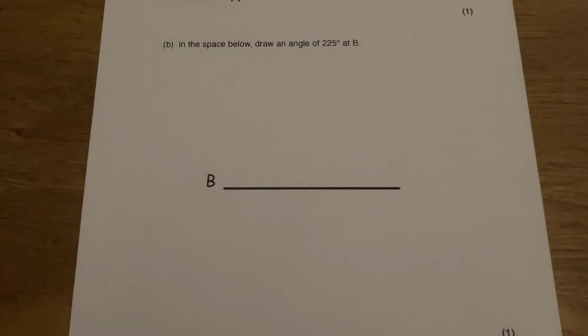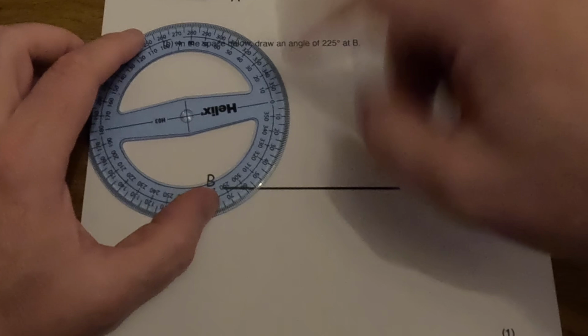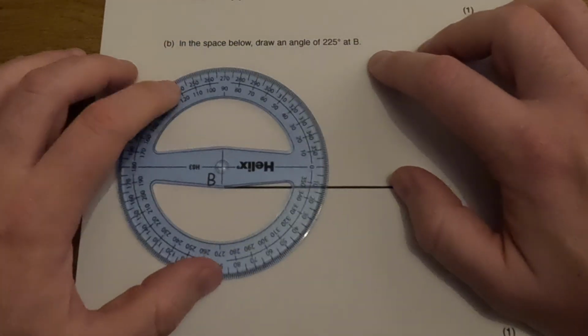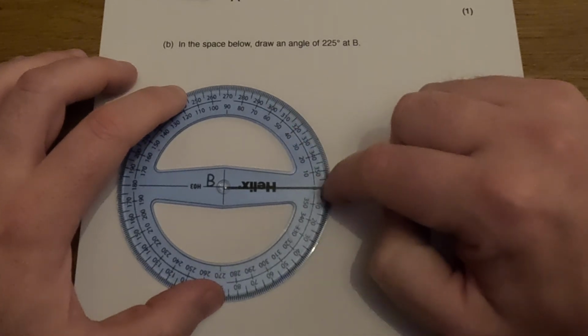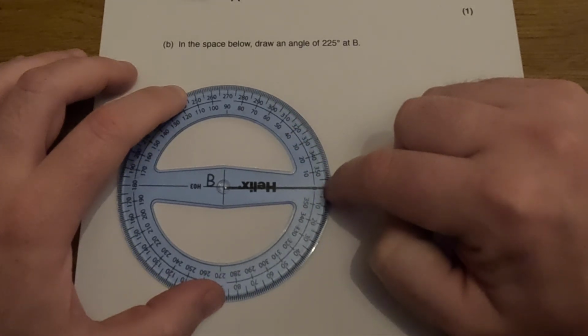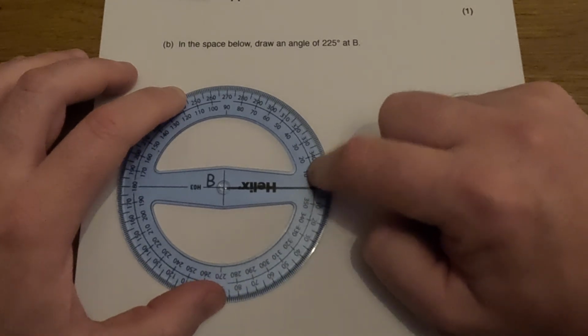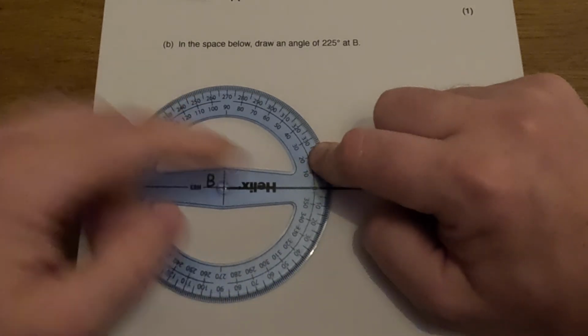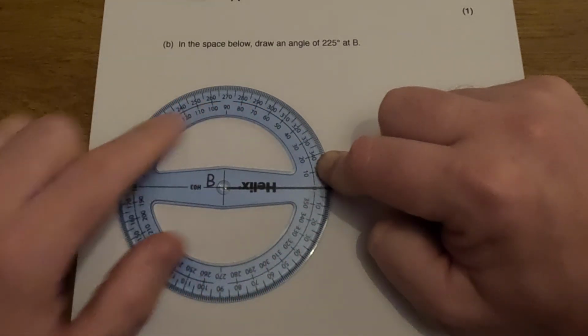Okay, so actually I'm just going to show how you would use this one to begin with. If I wanted to use this protractor, it's a 360 degree one, and I highly recommend getting one. Put the cross of the protractor on the line at B, like so, and put the 0 degrees there. So as you can see here is 0 degrees. Now, depending on which way you want to draw your angle, you could go around this way and go around 125 degrees, or alternatively, go around the inside angles and go around to 225 degrees.